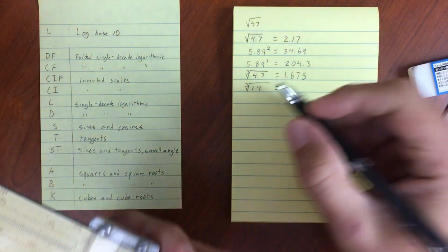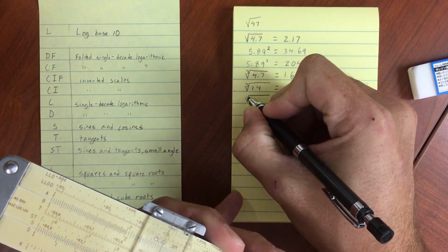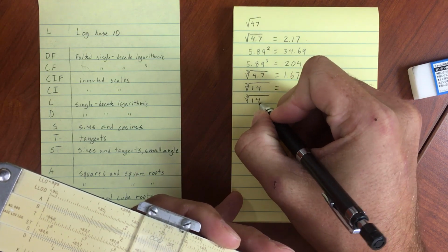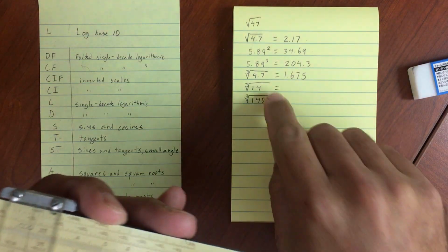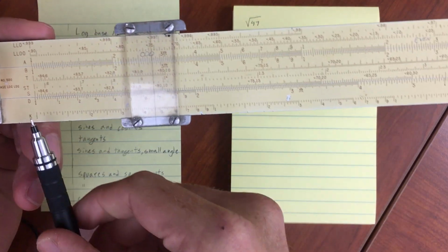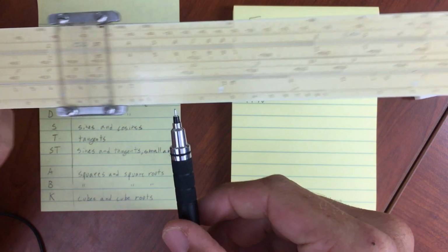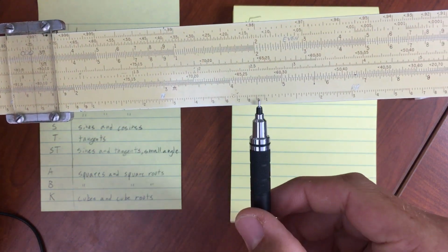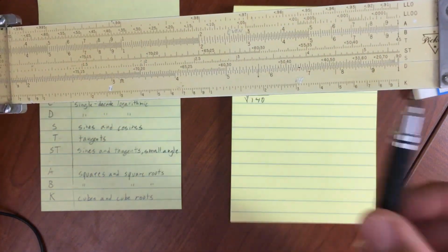Now the cube root of 14, I'm going to have to use this second set. So I've got 1 through 9 here, I've got 1 through 9 here, and I've got 1 through 9 here.